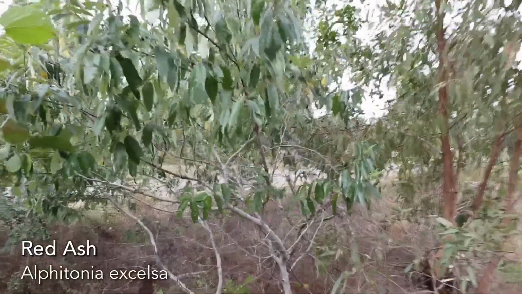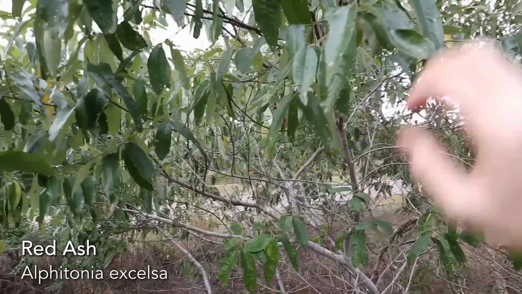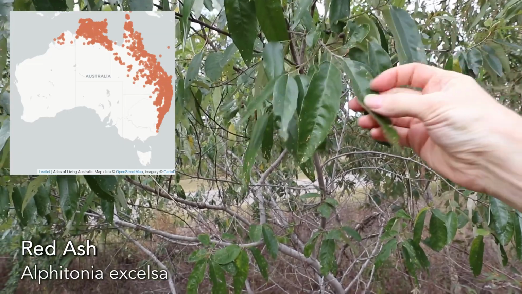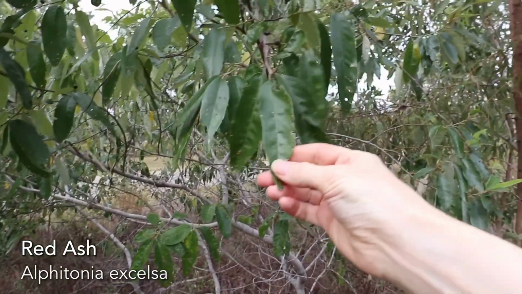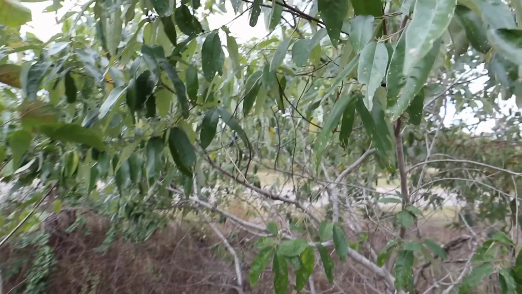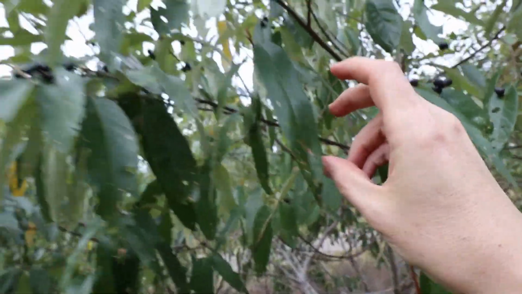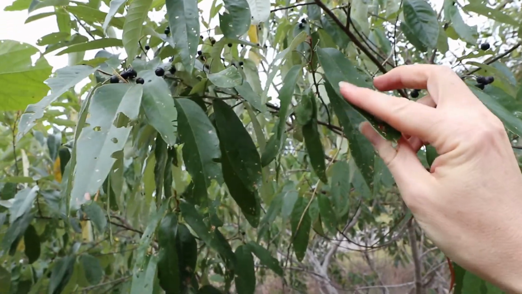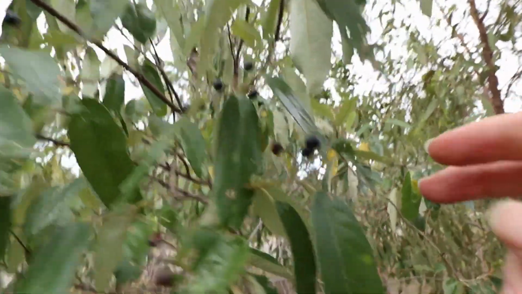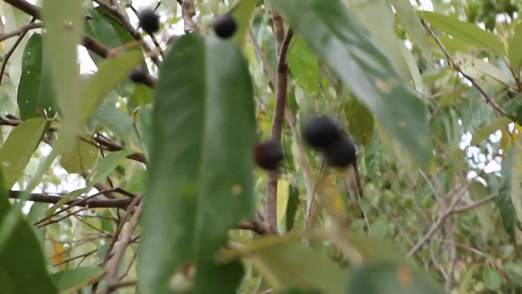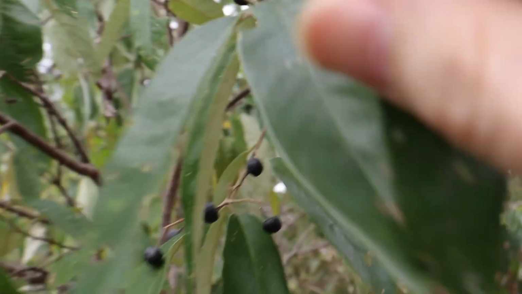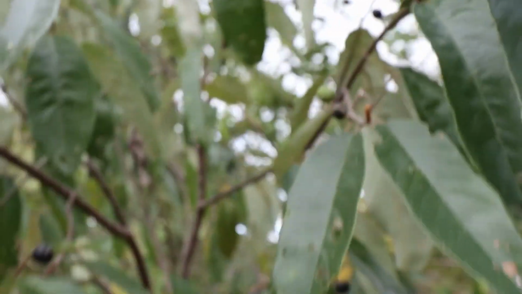This is a red ash, and it's quite common throughout this area, and I've seen it as far south as Brisbane. It has these sort of glossy long leaves and a very white back on them. Usually they've got holes in the leaves as though something's been eating them. It's very common with this species. I don't know what it is that eats them, but that's also an indicator. And they have these little black berries which have a sort of a flat top on them. They start off green and then they turn black.